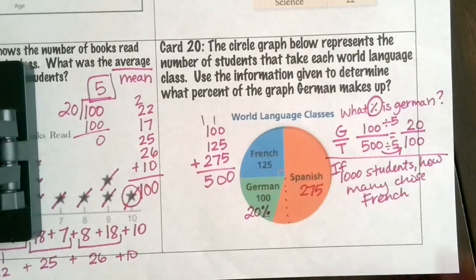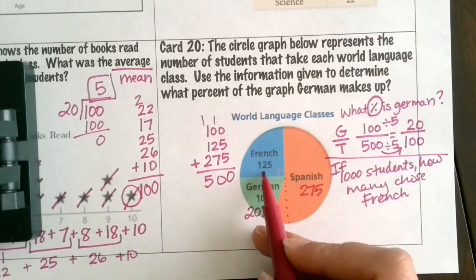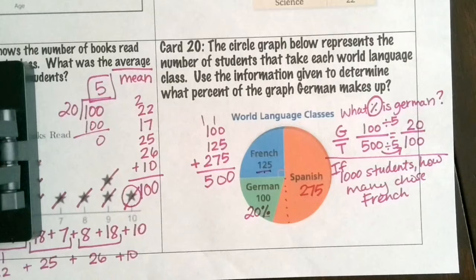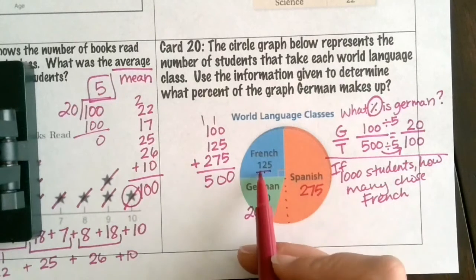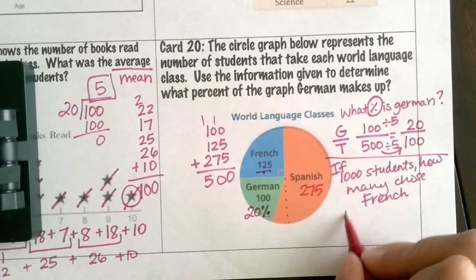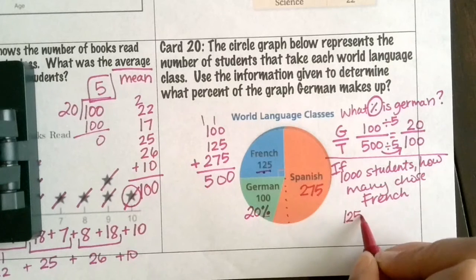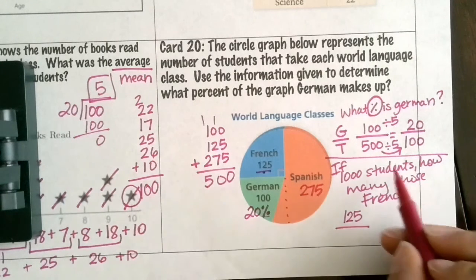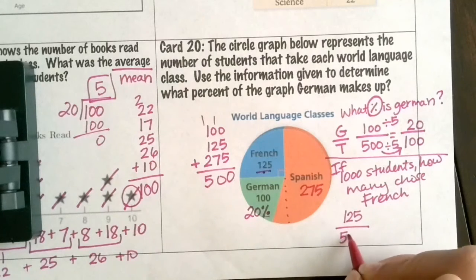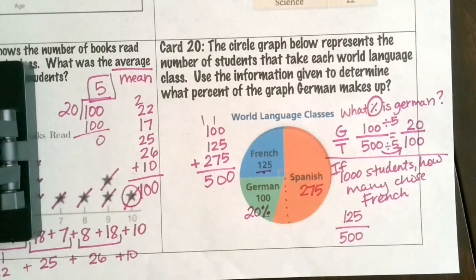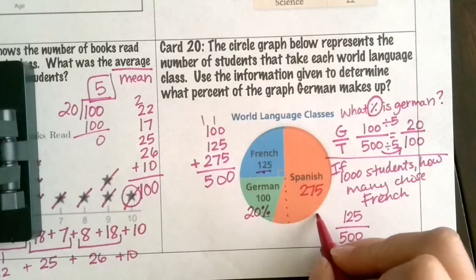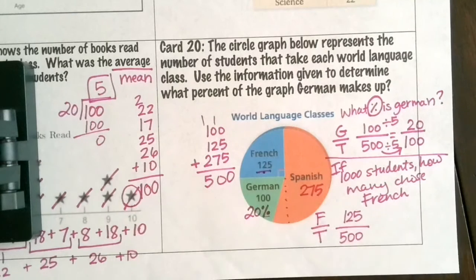So I want to show you. You would take whatever data they've given you. They've given us actual numbers, not percentages. But if they did give us a percent, then I would just put 20 over 100 equals something over 1,000. But in this case, they gave me actual student numbers. So I know that for French, it was 125 out of 500 because I already found the total. That's French out of total.